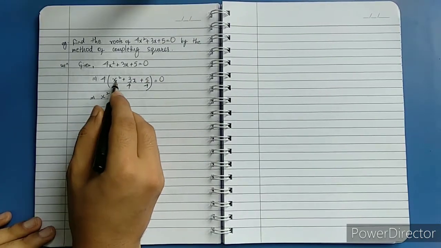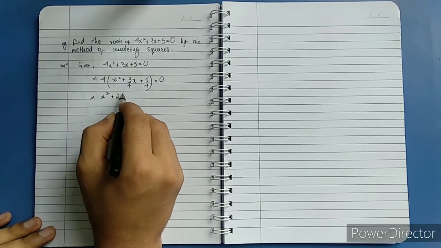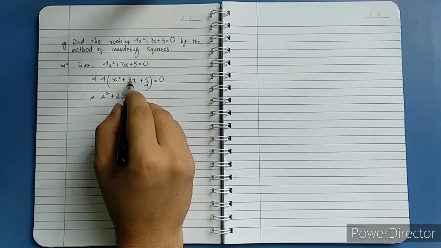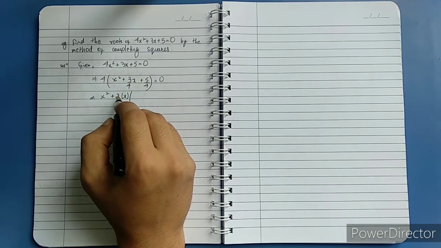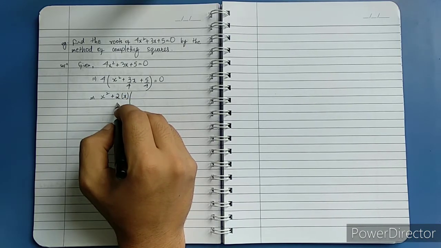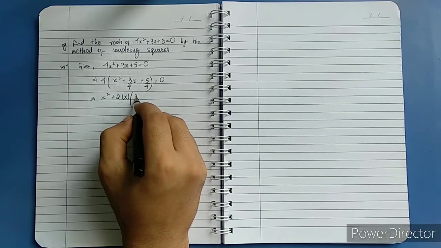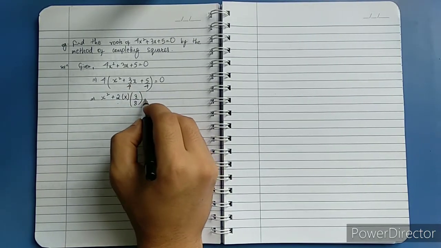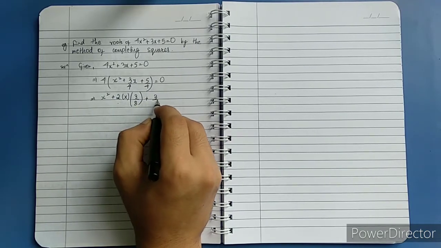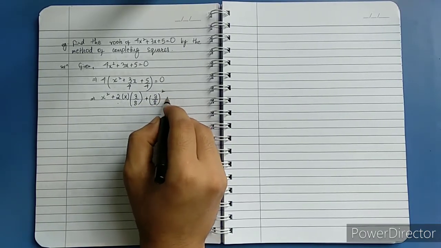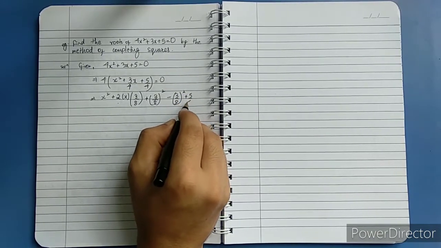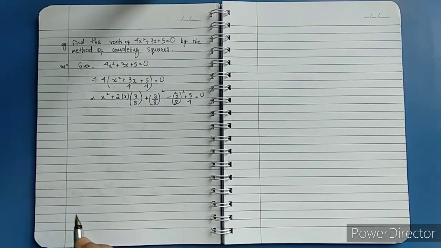So a square plus 2ab. See, the 2 we took common from the numerator, but the numerator did not have 2 in it. So what we'll do, if we are multiplying by 2, we also need to divide by 2. So 3 by 8 this will turn into, because 2 into 3 by 8 is 3 by 4. Plus, as we have 3 by 8, so we'll take 3 by 8 whole square, and we'll also subtract 3 by 8 whole square, and we have plus 5 by 4 remaining equals to 0.